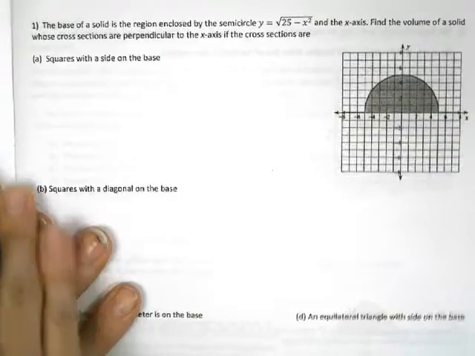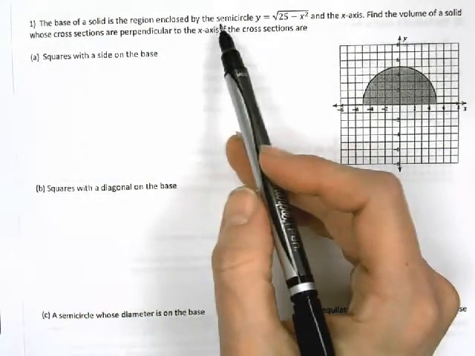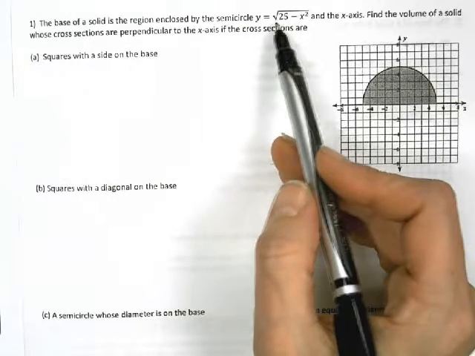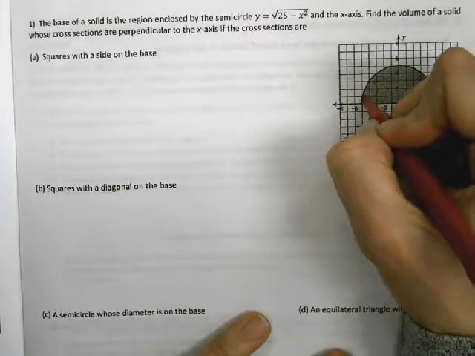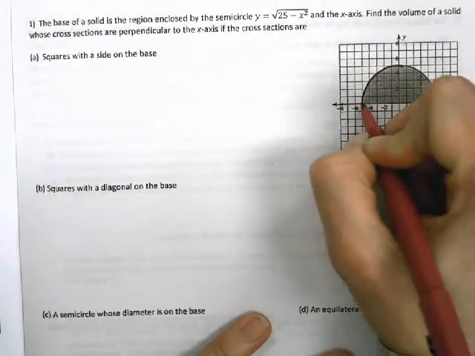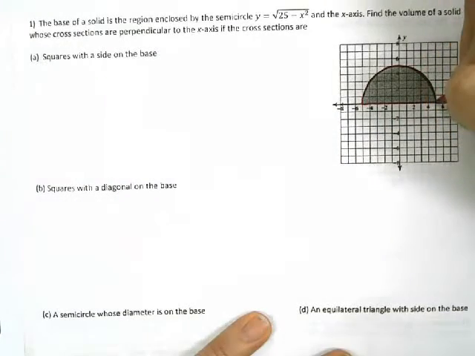Okay, so here's what a problem might look like. It says the base of a solid is the region enclosed by the semicircle y equals the square root of 25 minus x squared and the x-axis. So here is the shape of my base. And again, if you think of that loaf of bread, this is just kind of what is the bottom or the base that this shape is sitting on. I know it's 3D, but what's its base look like?